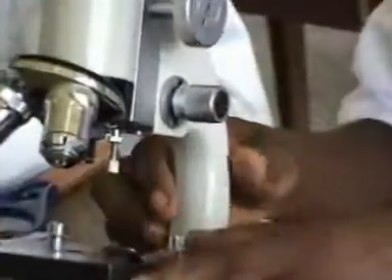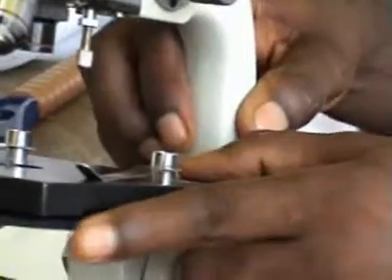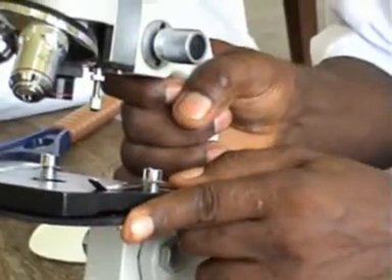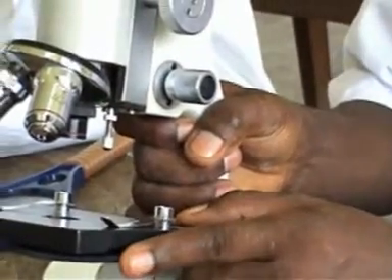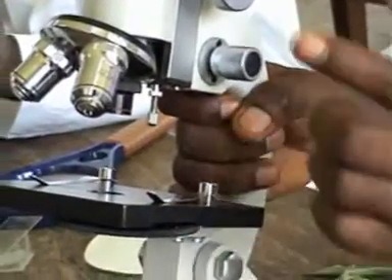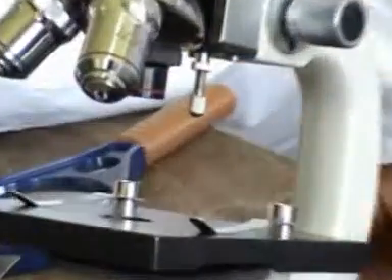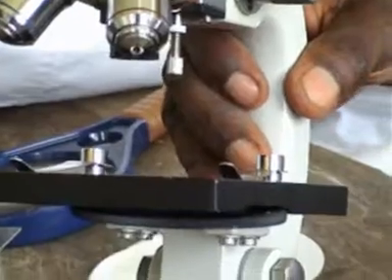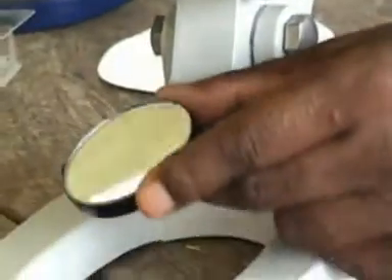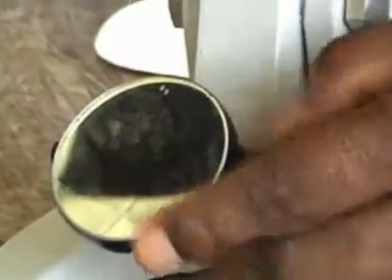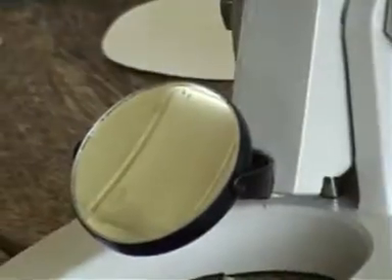This is the stage, and then this one is the aperture. We adjust the aperture using this knob here. When we turn it, it increases or reduces the amount of light that passes up to the lens. Then this one is the mirror that traps light. So if I turn it this way and it points to the light, it's going to direct light, and the light will reflect and then pass onto the stage, and I'll be able to see.